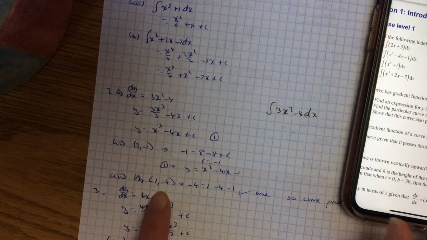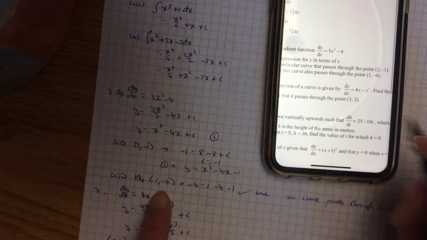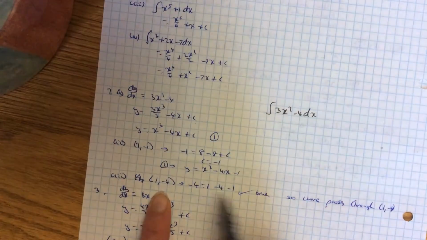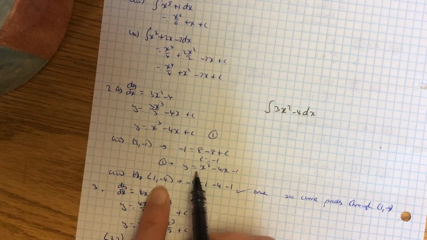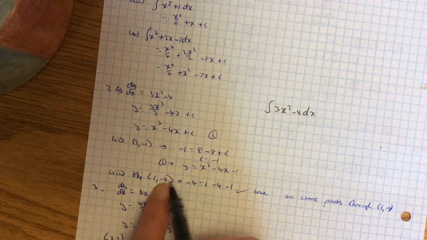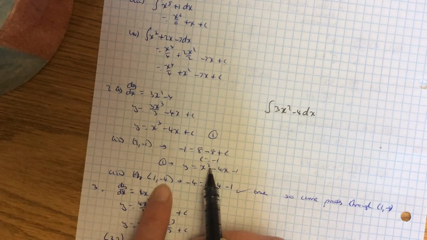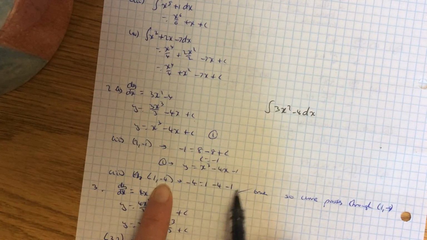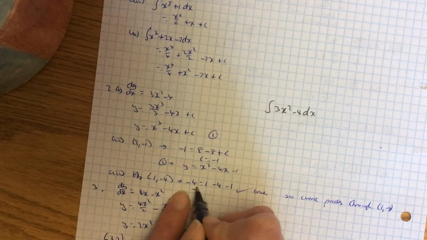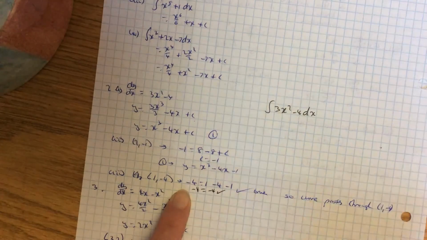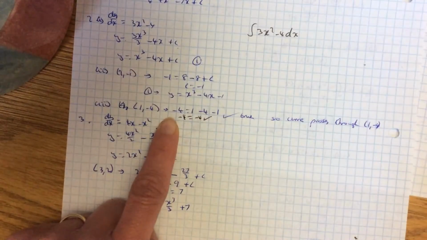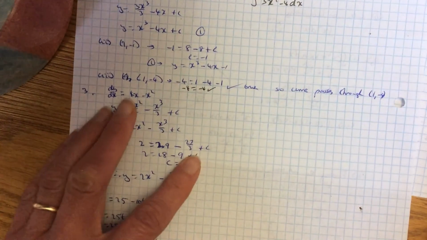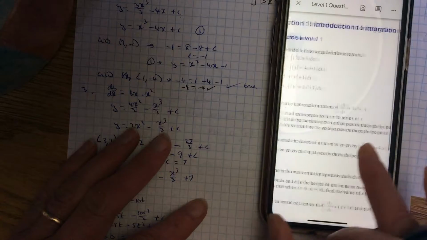And part 3, show that the curve passes through this point 1, minus 4. So this is your curve. You want to take your point 1, minus 4 and put it in. So y is minus 4 and x is 1. So 1 cubed minus 4 minus 1. And if you work that out, minus 4 equals minus 4, that is true. So the curve passes through it. If you're ever trying to prove a curve goes through a point, just stick it in and see if the right hand side equals the left hand side.